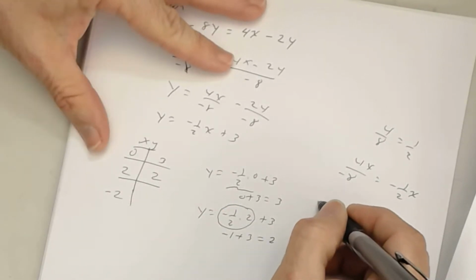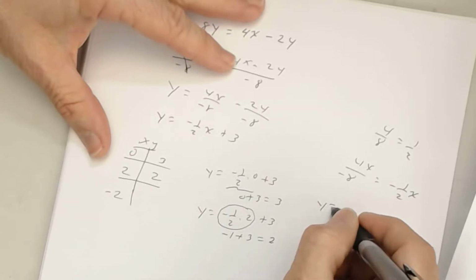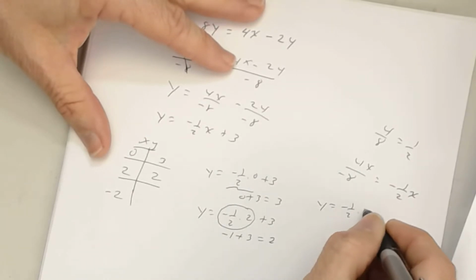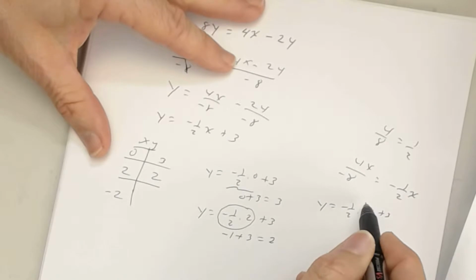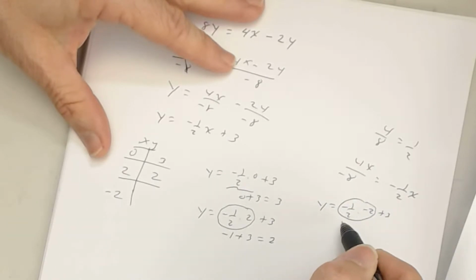And then finally, for -2, y equals -1/2 times -2 plus 3. What's -1/2 times -2? Positive 1. And what's 1 plus 3? 4.